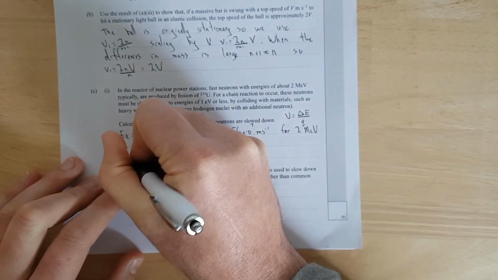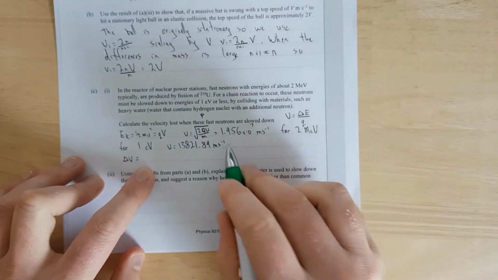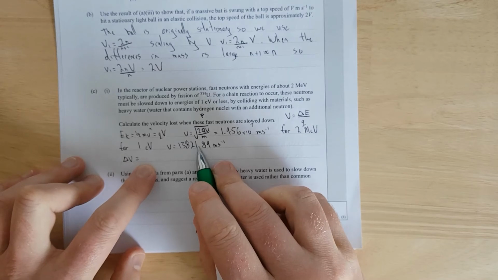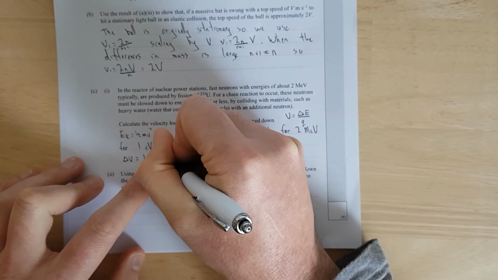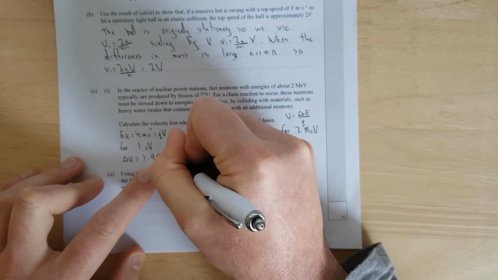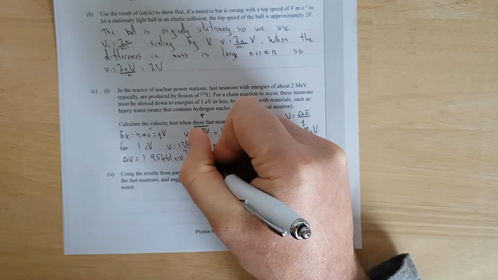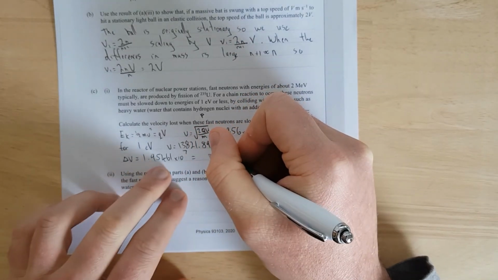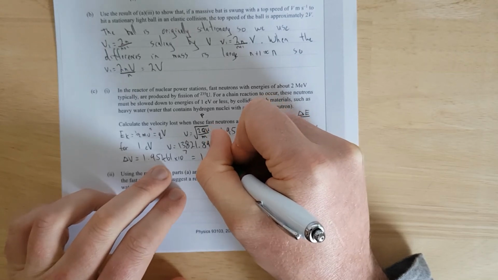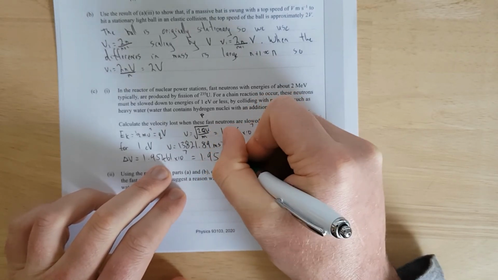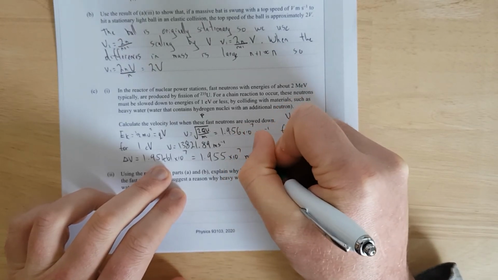So your change in velocity, delta V, is equal to this minus this. I'm just going to skip the working because I'm going way over time. And that is equal to, rounding it to 4 significant figures, 1.955 times 10 to the 7 meters per second.